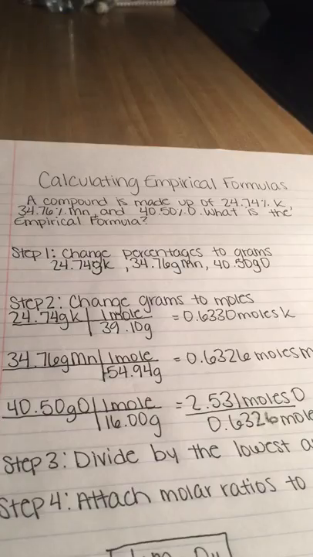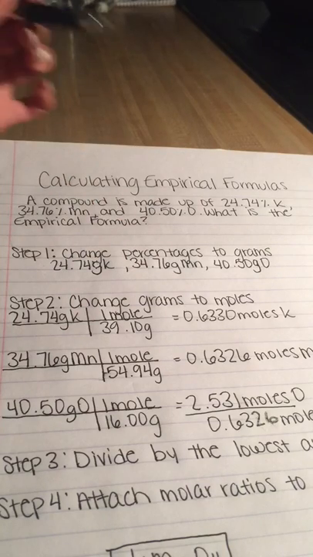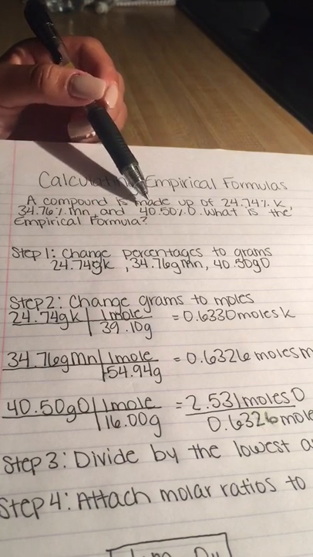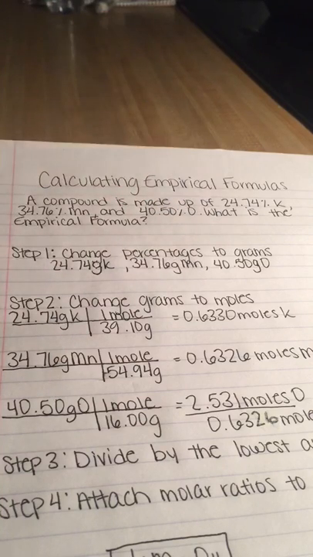So to find the empirical formula, you first have to start off by changing the percentages to grams. So we're going to take this first percentage, 24.74% of potassium, change it to 24.74 grams of potassium. And with the second one, 34.76% of manganese, change it to 34.76 grams of manganese. And same with the last, 40.50% of oxygen, change it to 40.50 grams of oxygen.